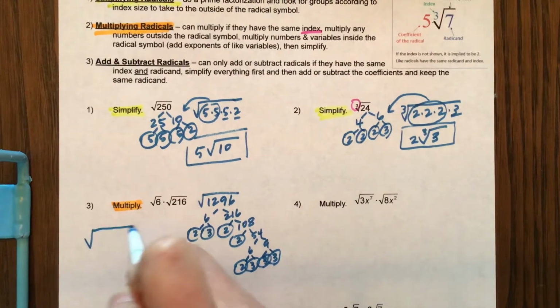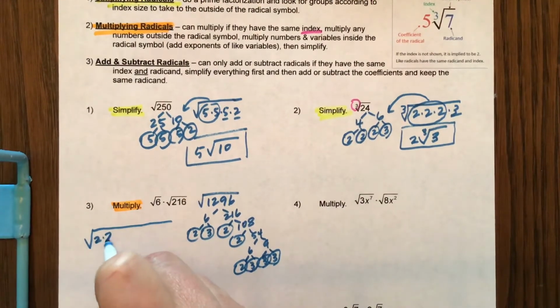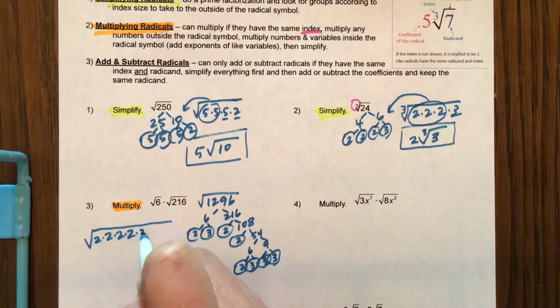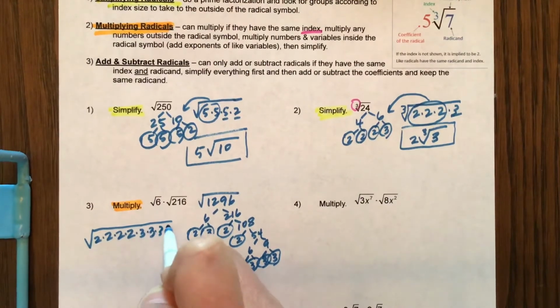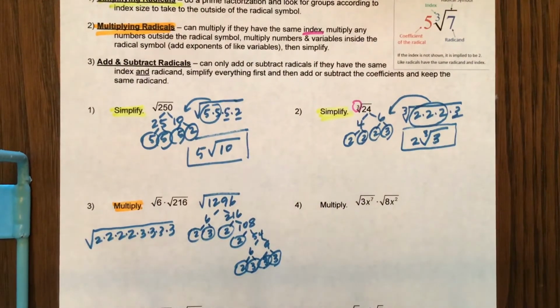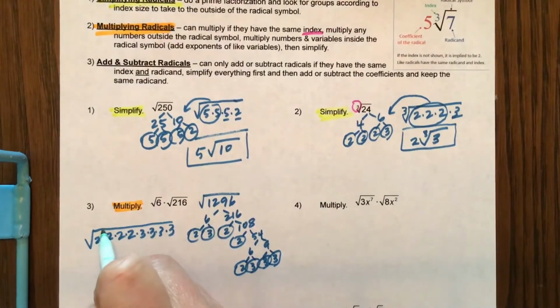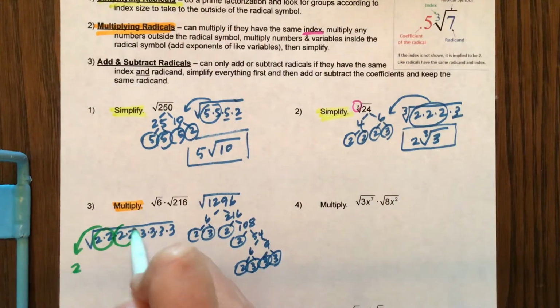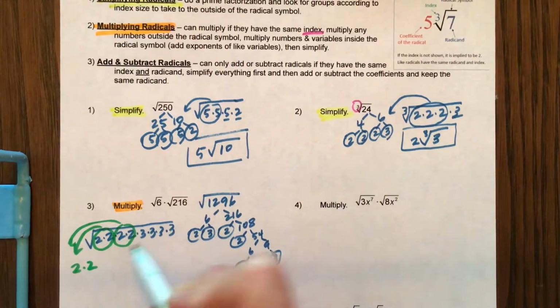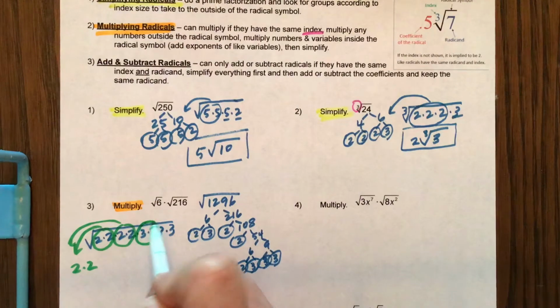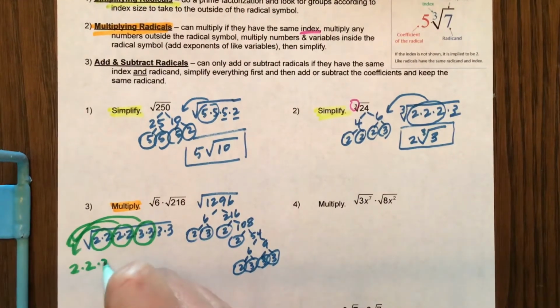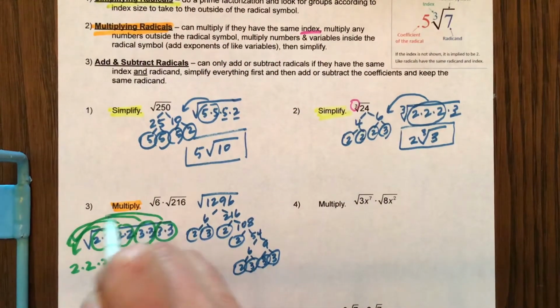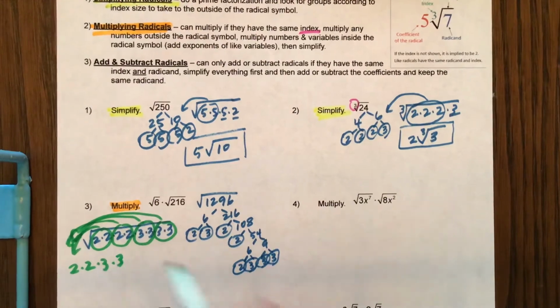Now, I can write all those underneath here. 2 times 2 times 2 times 2, 3 times 3 times 3 times 3. This is a square root, so I need groups of 2. So I notice I've got a group of 2 2s that can come out as a 2. I've got another group of 2 2s that can come out as a 2. I've got a group of 2 3s that can come out as a 3, and I've got a group of 2 3s again that can come out as a 3.